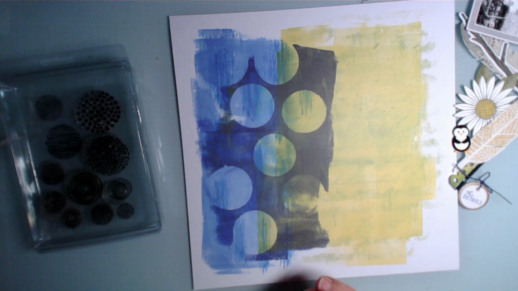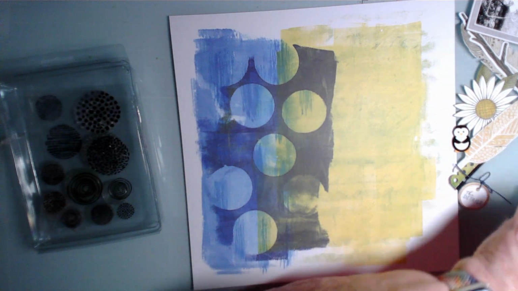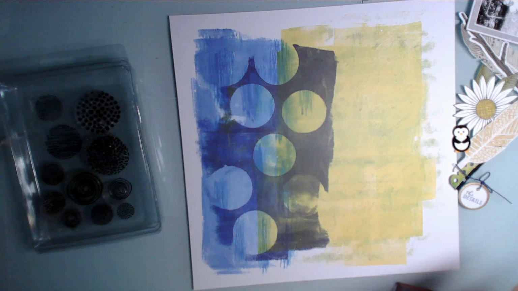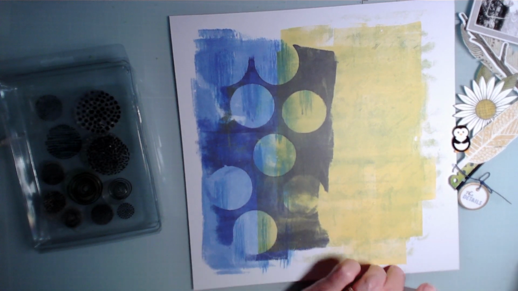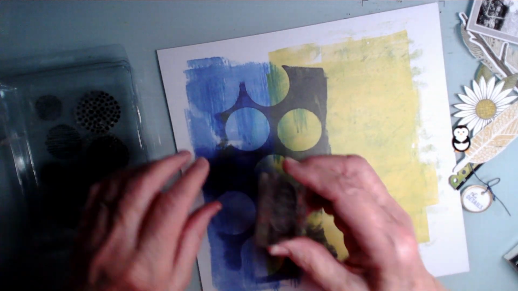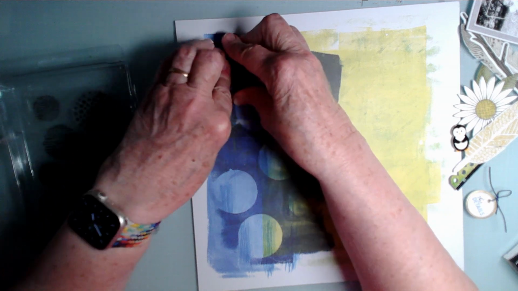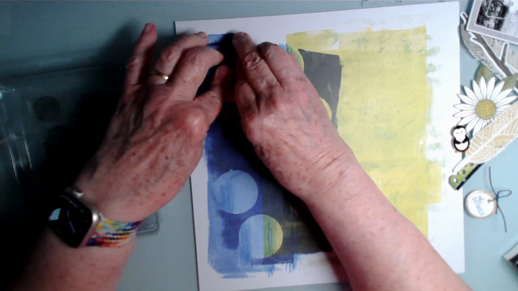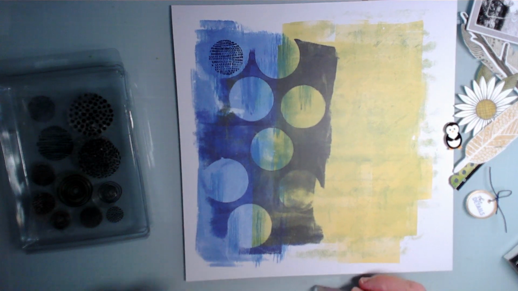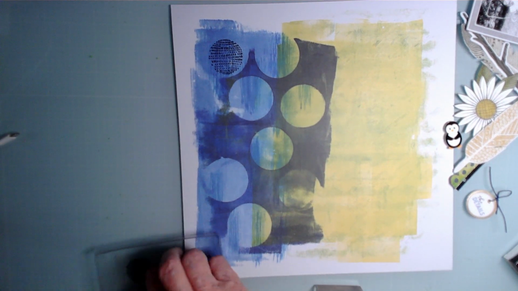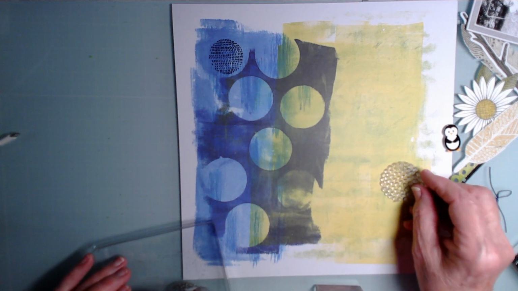Now, this mixed media paper, in my experience, stamps really well, so I'm hoping that it does again. Okay, I like that. And let me get this big one. I want to use over here.